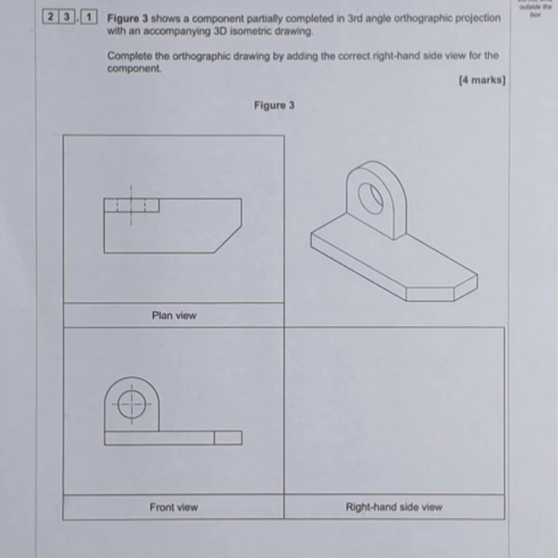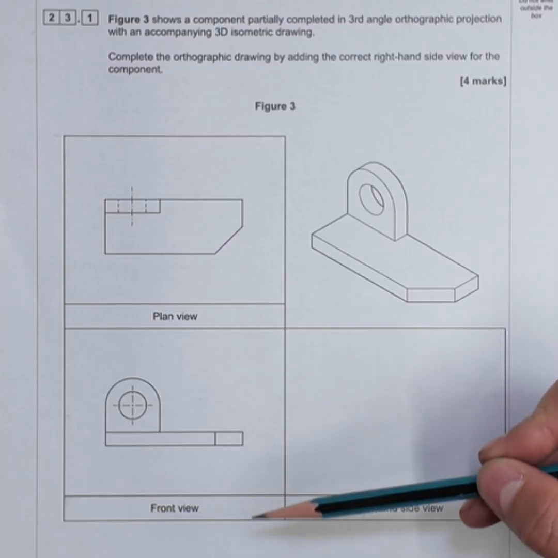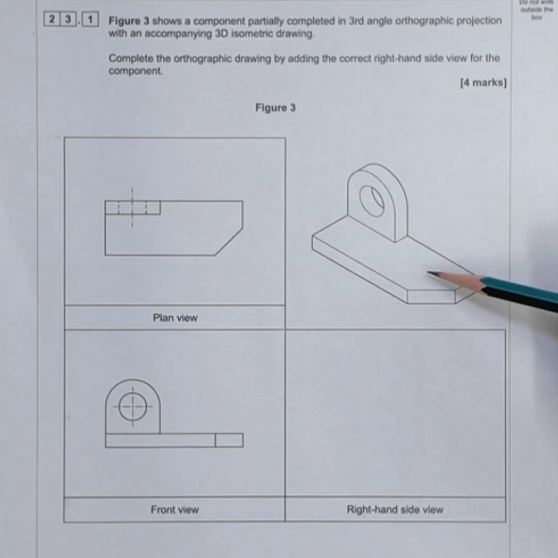Okay, welcome back. So this question is a third angle orthographic projection question from the 2025 paper. This time it's worth 4 marks. Again, we have the plan view and the front view. We have to create the right hand side view. It has given us what it looks like in 3D.